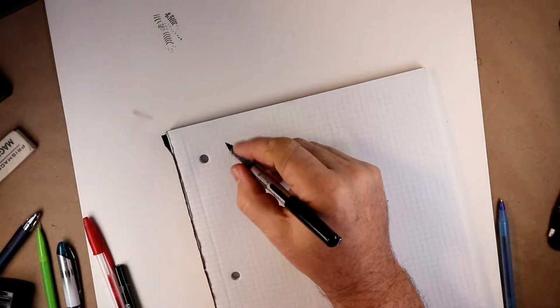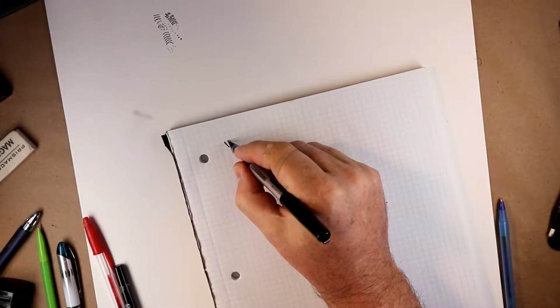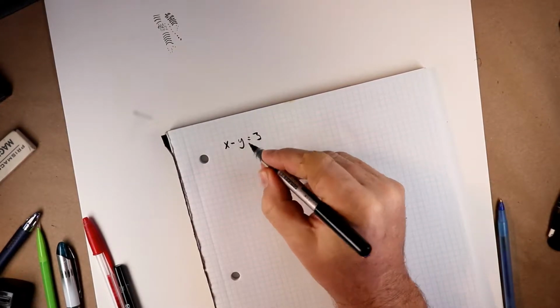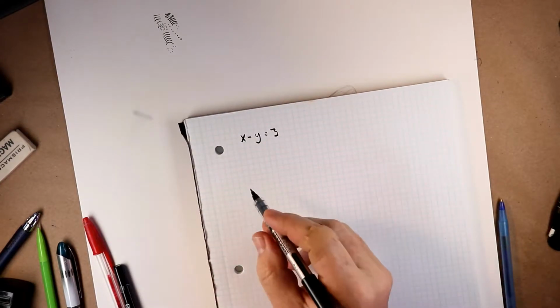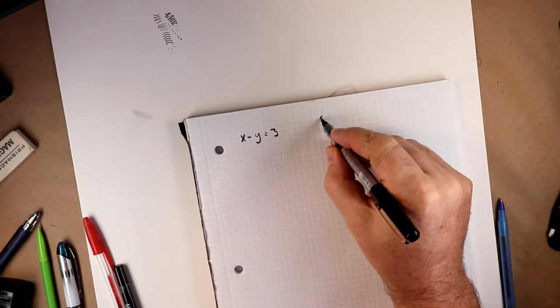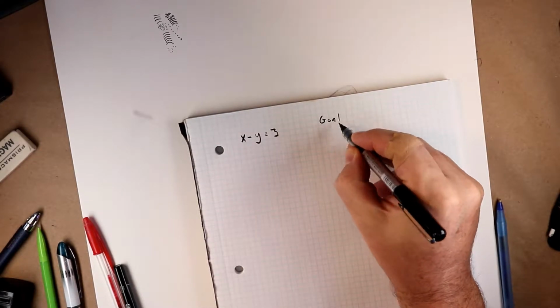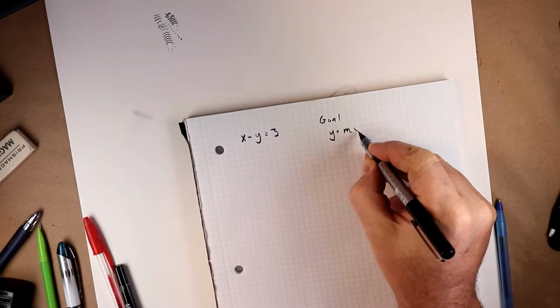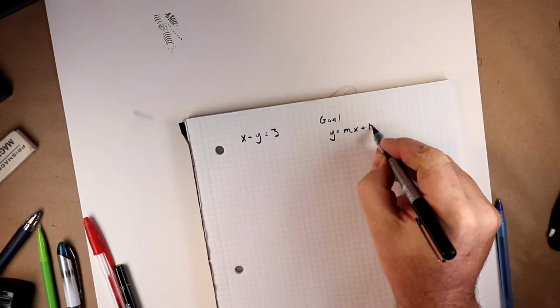So we're going to start off with the equation x minus y equals 3. So the goal is we want to set it into this form. So the goal is to set it into y equals mx plus b.